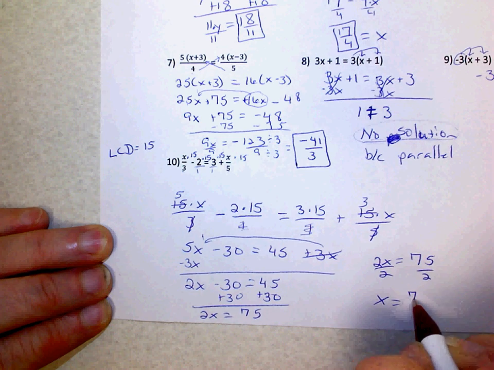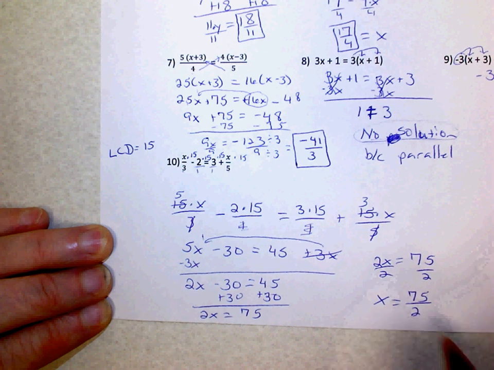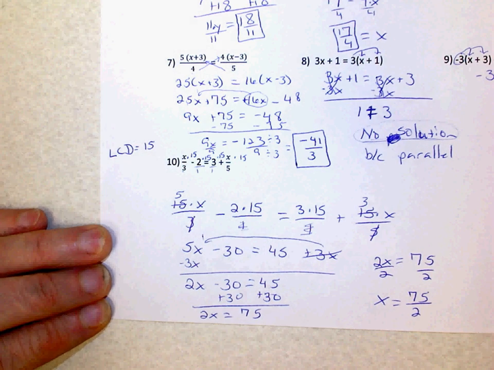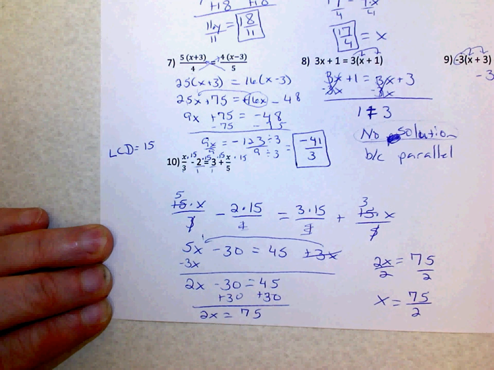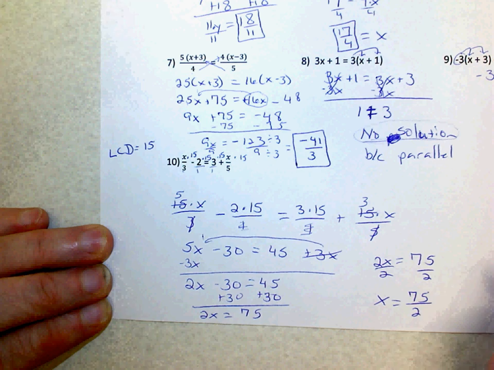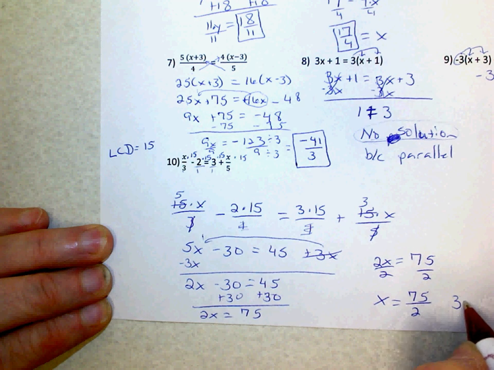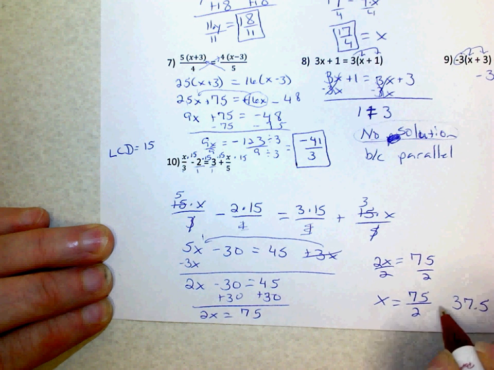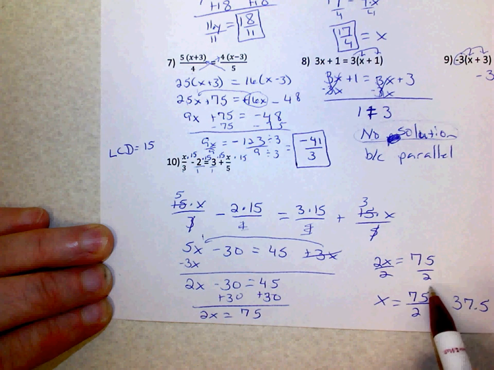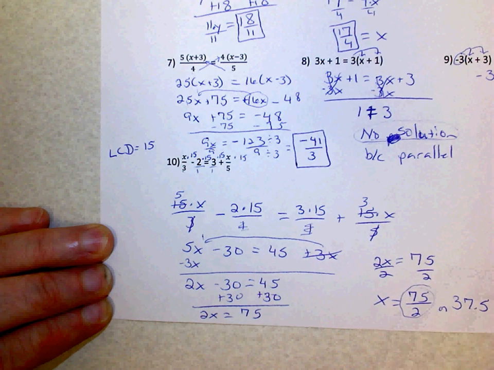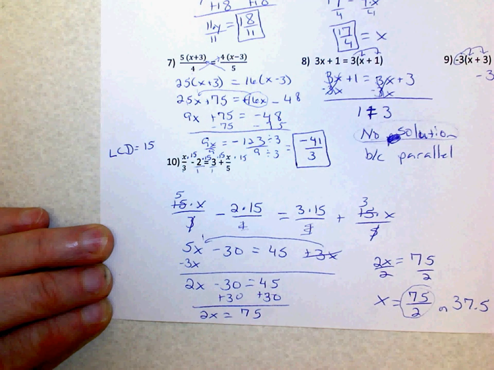And if your instructions say put a decimal, then you would take 75 divided by 2, and that would be 37.5. If it says in a simplified fraction, then this is what they want. If you have questions, just ask.